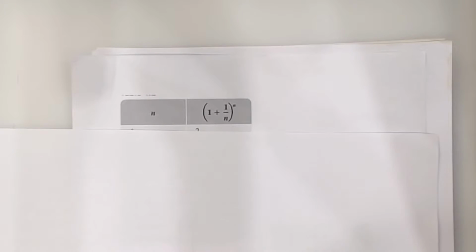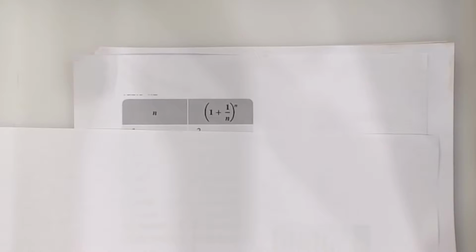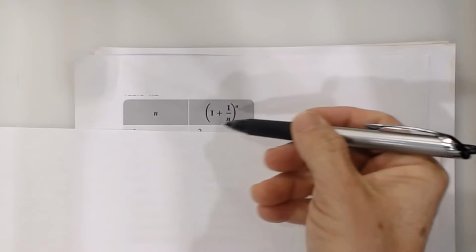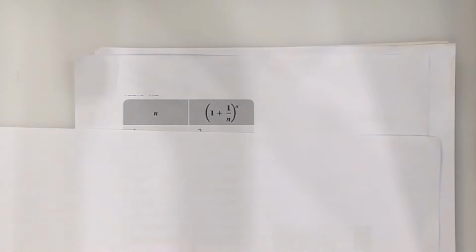Okay, you see this expression right here? 1 plus 1 over n, raised to the n power. This expression occurs quite often in many courses, in many applications. So from this point forward, as you take your science classes or your math classes, you're going to see this number e appear more often.